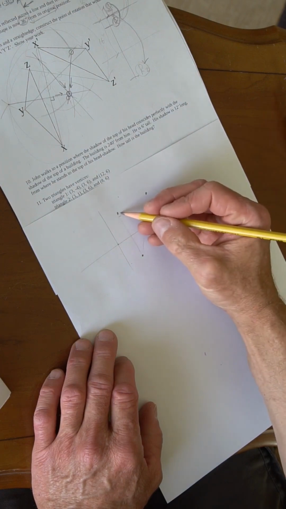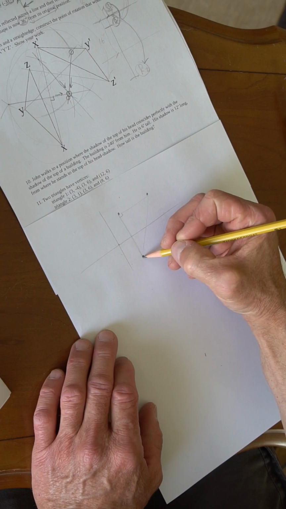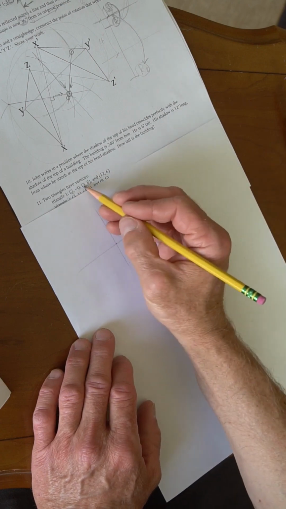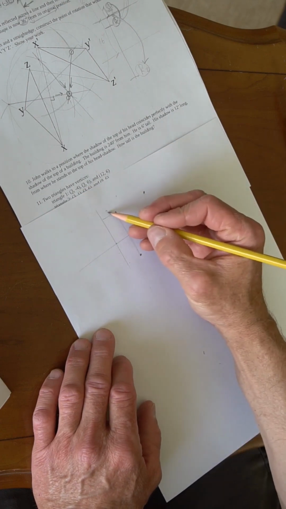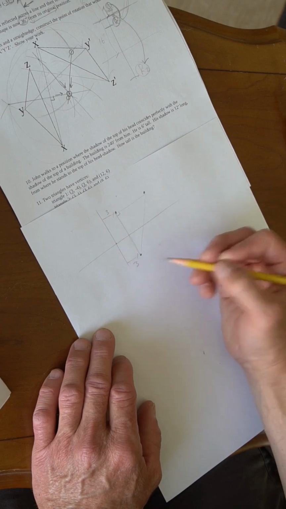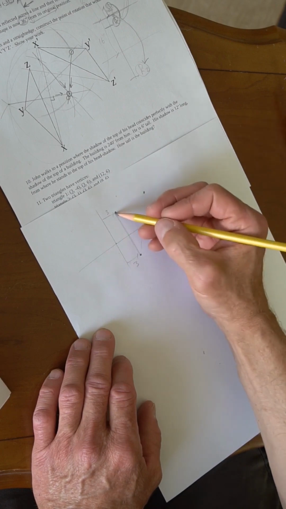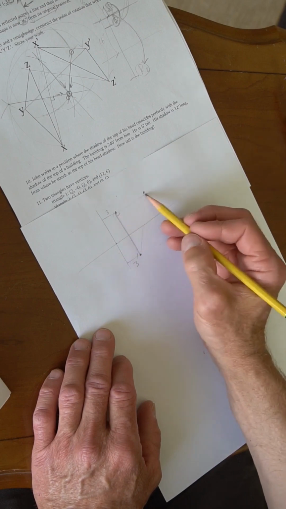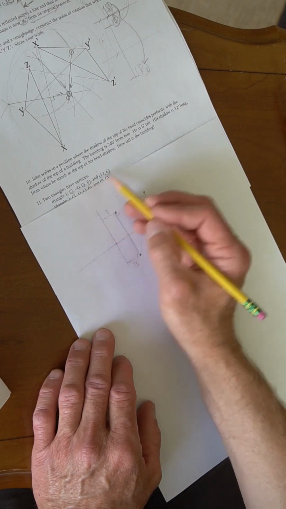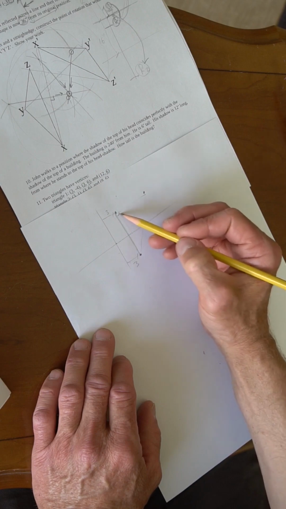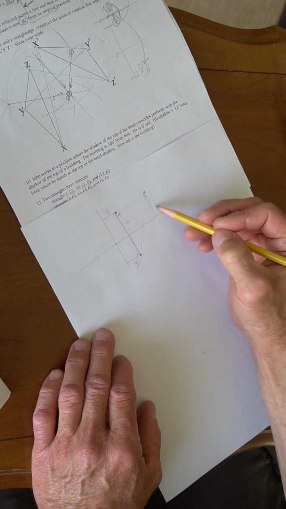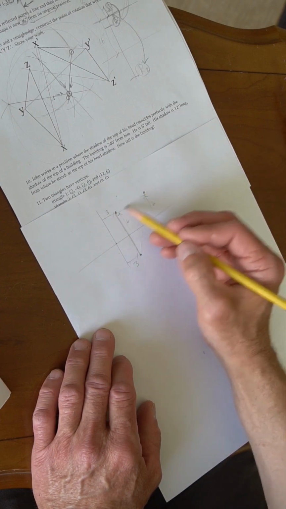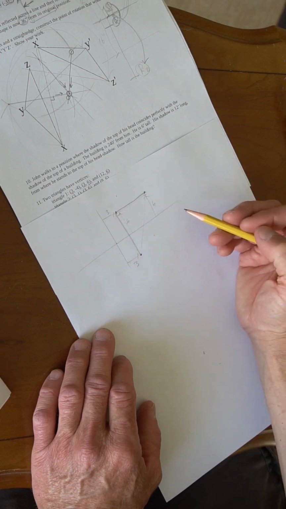Notice that this has to be a right angle because these two x values, 3 and 3, they're both 3 in. So this has to be a vertical line. And these two y values are 6 and 6, so they're both 6 up from the base. And so this has to be a horizontal line.